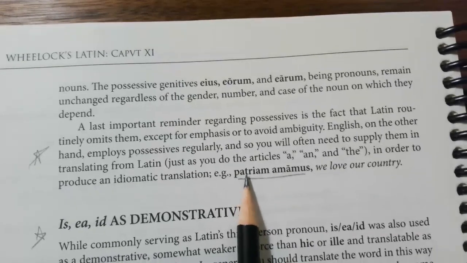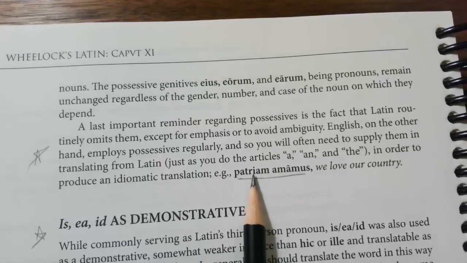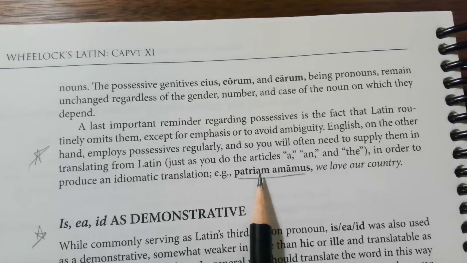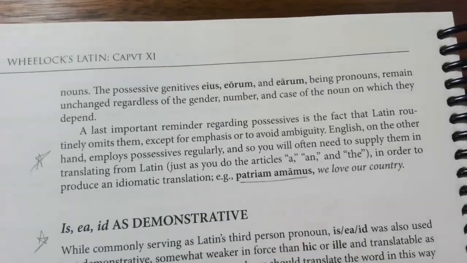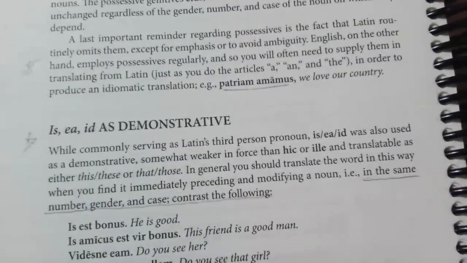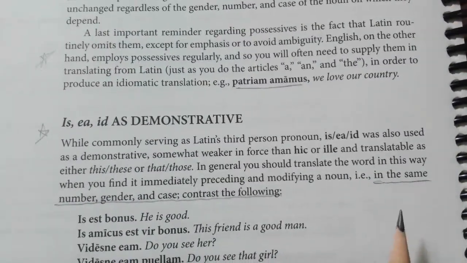Again, there are no definite articles in Latin either, so this could be "we love the fatherland," "we love a fatherland," or "we love our fatherland." But Latin frequently omits that possessive pronoun, so you have to supply it often, depending on context. Put questions, comments, suggestions in the comments below if you need some clarity.